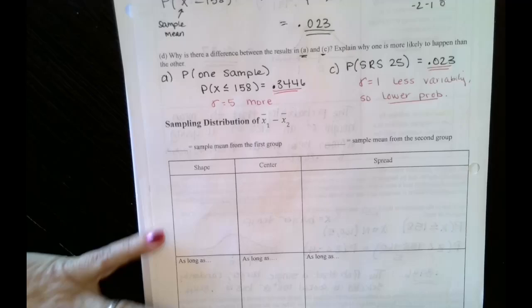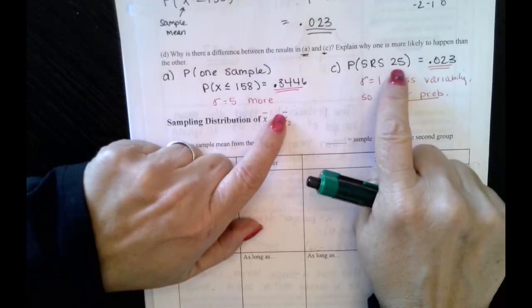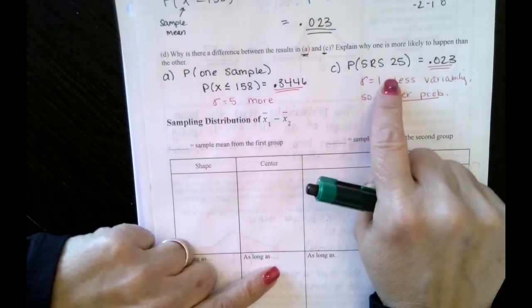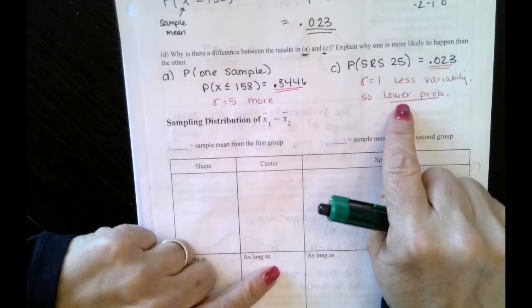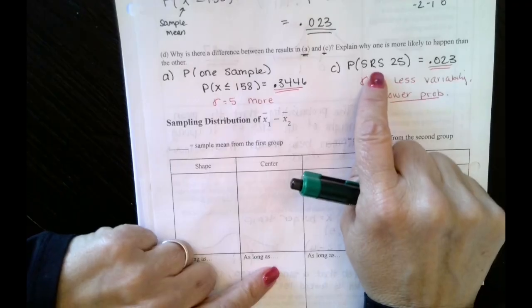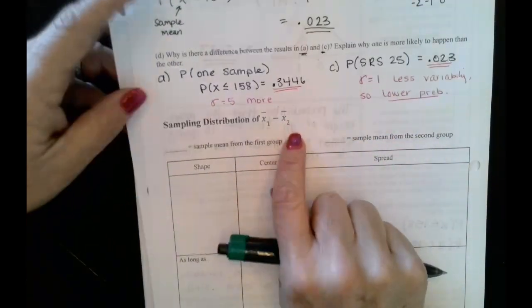Now, to me, I have much more confidence eating in that place with this simple random sample of 25 versus this one burger that they picked, right? So that's why it's important to look at this, because we have a much lower probability that our burger is going to be undercooked when they did this random sample of 25 burgers. So that's why statistics are so important.